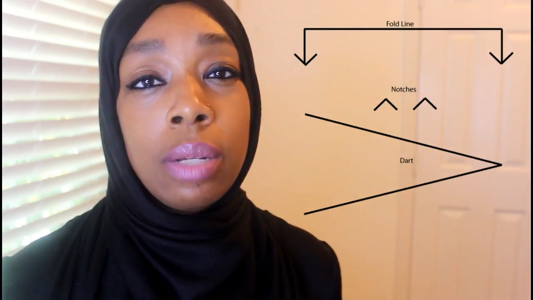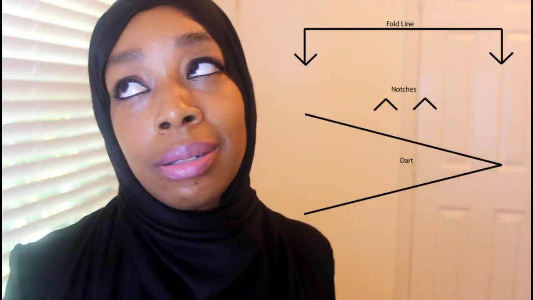So the bottom is a dart symbol, and basically a dart symbol is where you would make a dart. All of these things, so the notches and the dart symbol, you're going to need to trace them with tracing paper or tailor's chalk or something like that. Again, that's going to be in another video, but you need to basically pay attention to all the marks on the pattern, the actual pattern pieces.